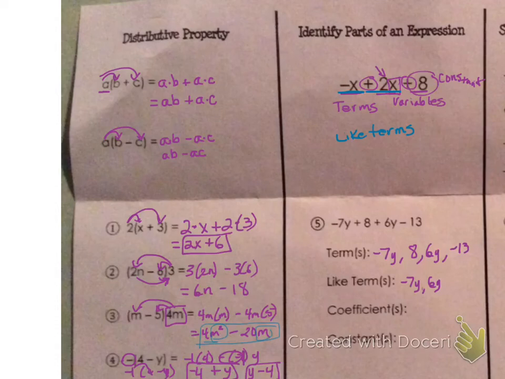And then we have 8 and negative 13 are alike. The coefficients are the numbers that are in front of each variable. So my coefficients in front of the y values, I have a negative 7 from this one here, and I have a 6 from this one here. So those are my coefficients.